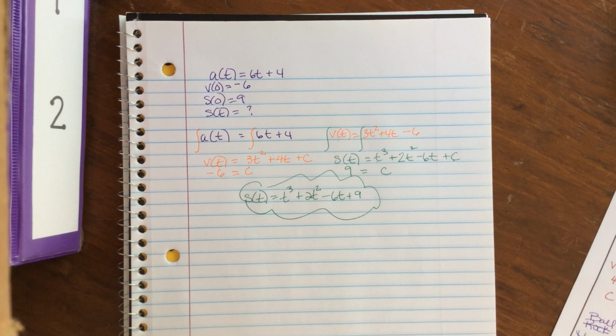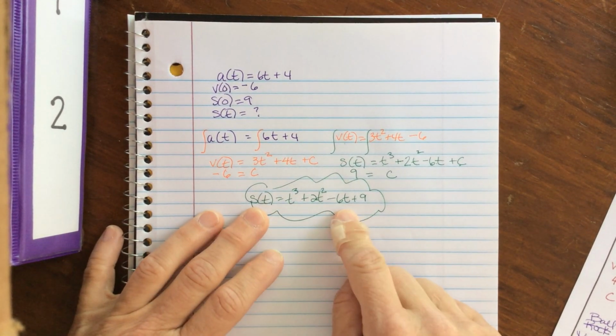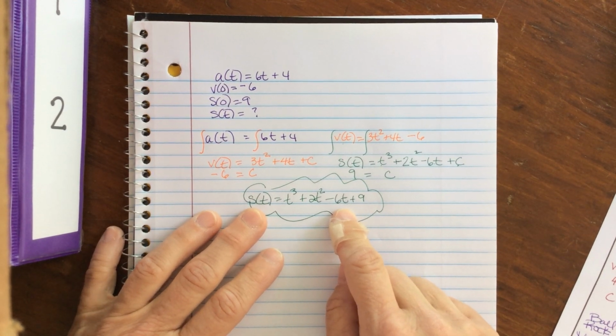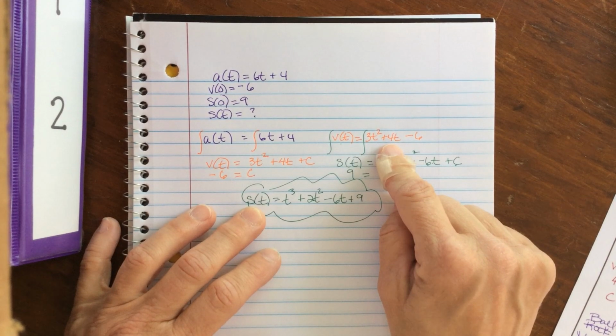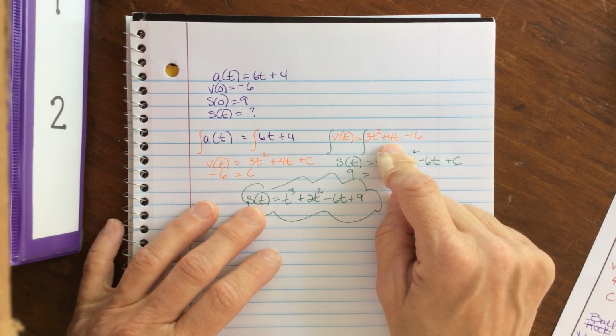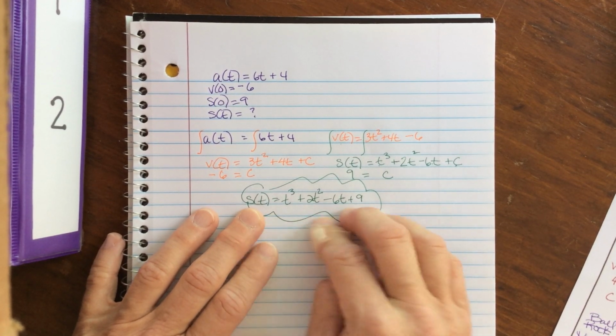And so there is the position function, s of t. So now, if we needed to, we could find the position of the particle at any given time.